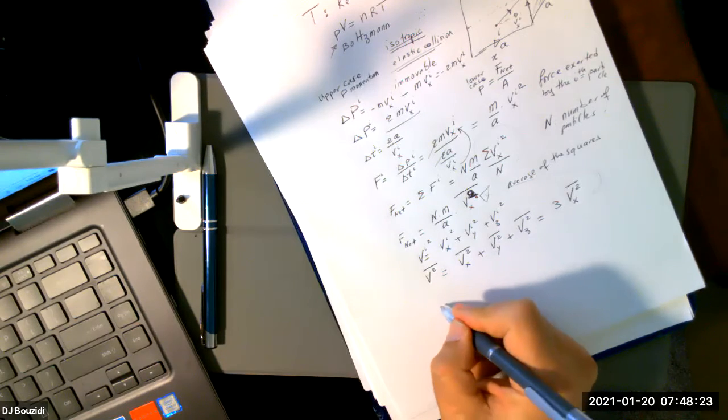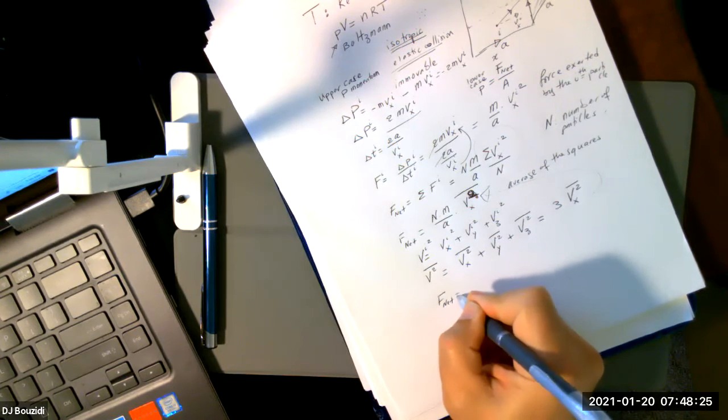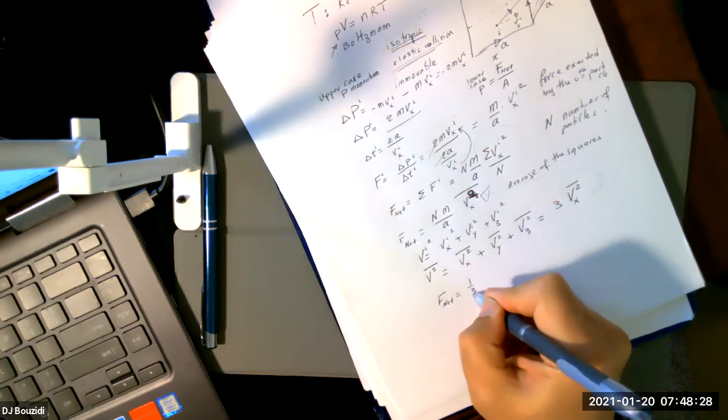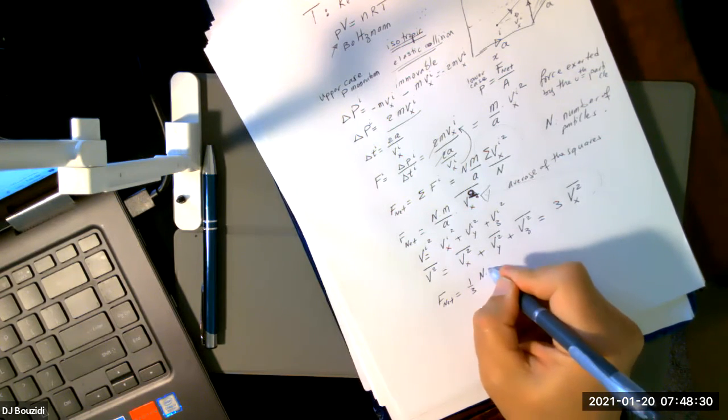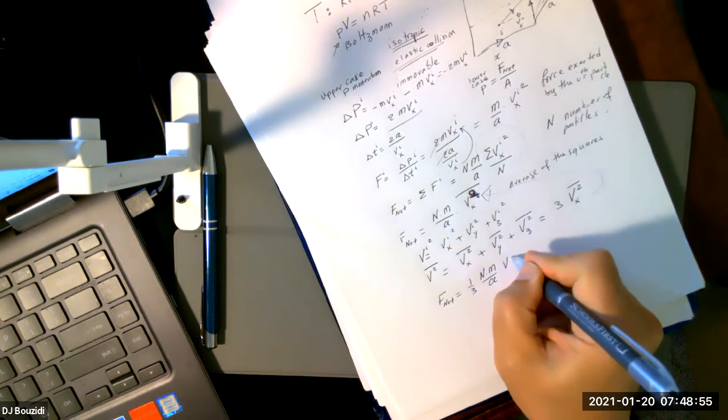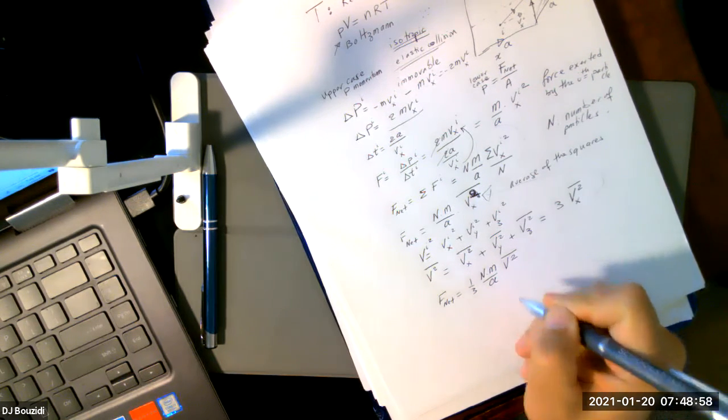So in other words, the net force here is just a third of n times m divided by a. I know n times m has a name, which is just the net mass, because each particle in this case has little mass m, and n is their total number. So at the end, you'll end up with their total mass. A is just a physical property in this case, which is just the width of this cube that I took in the beginning. Times, of course, the average of the squares.